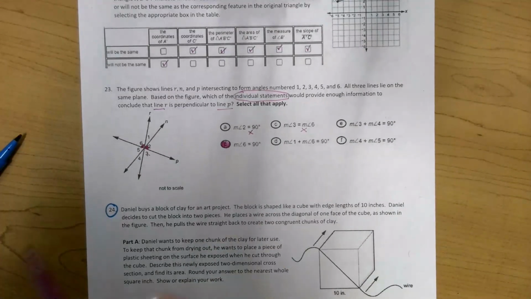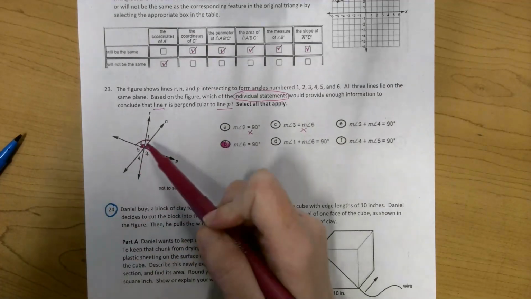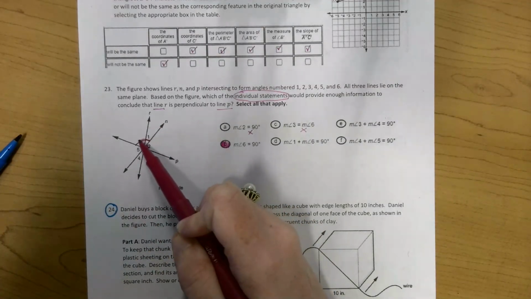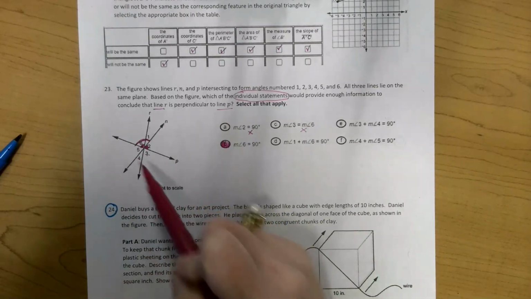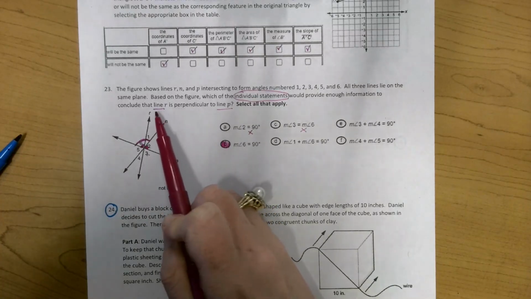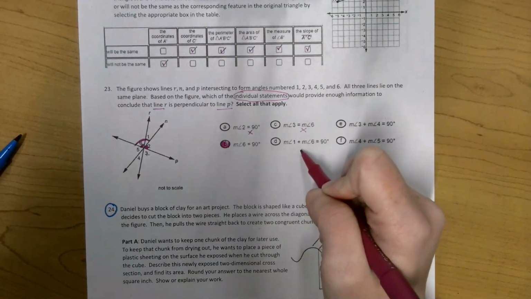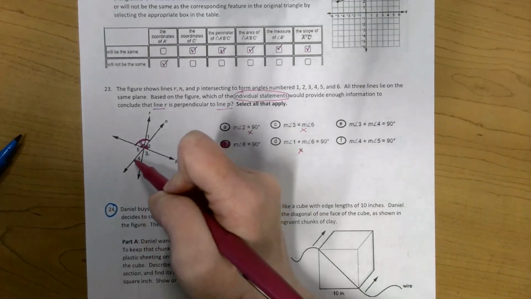D, the measure of angle 1 plus the measure of angle 6 being 90 degrees. So if this whole thing is 90 degrees, that would make N and P 90 degrees apart, which would make them perpendicular. But again, I'm not looking for N, I'm looking for R. So D doesn't help me. E, 3 and 4 being 90 degrees.